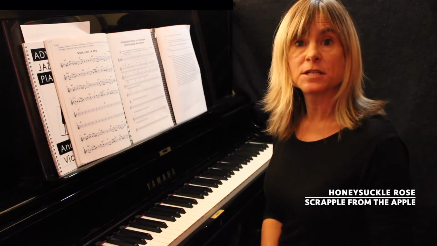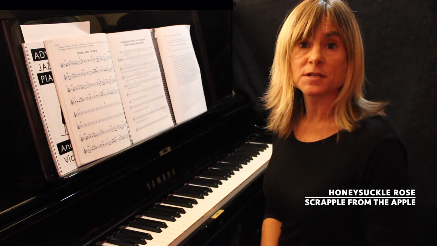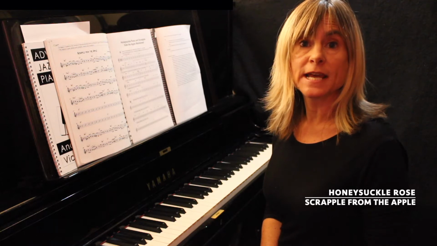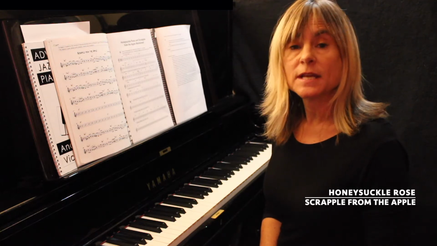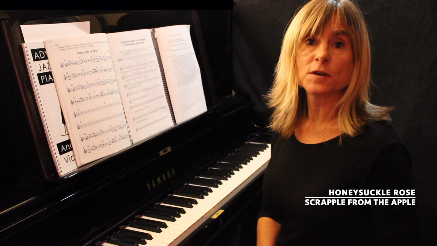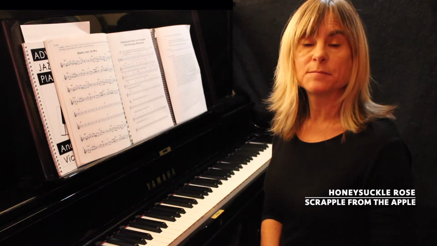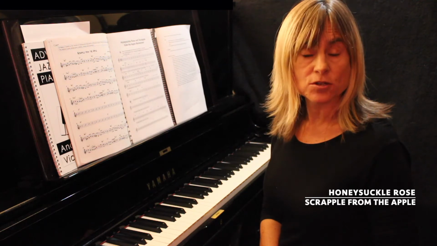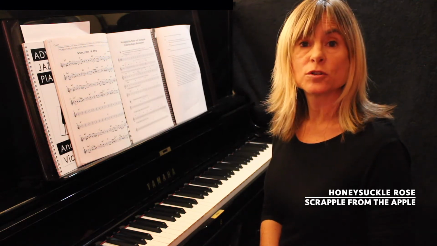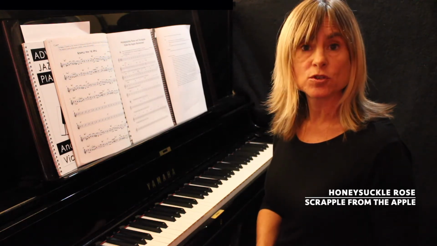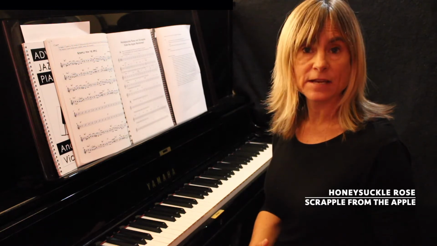So the piece is made up of 4 8-bar sections and it follows an AABA form. The A section is very firmly rooted in F major, that's in concert, and the middle eight in Honeysuckle Rose begins on chord 1, but it's made into a dominant 7th. So if we're in F, that's F7.